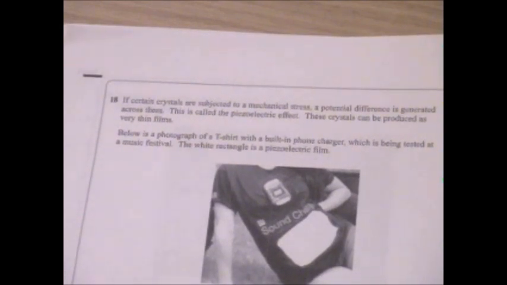It's talking about crystals that, when subjected to mechanical stress, produce a potential difference. This is called the piezoelectric effect, and it only really works with very thin films. So you've got a photograph of one of these. It was a built-in phone charger tested at a musical festival, and you can see the white rectangular film on the person here, which is this piezoelectric film.